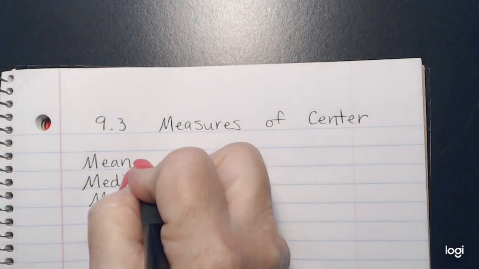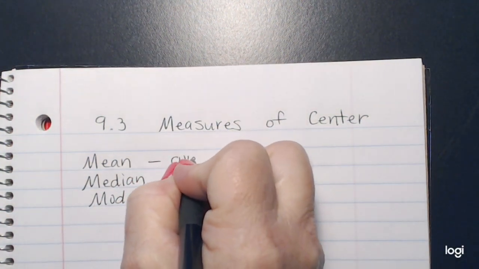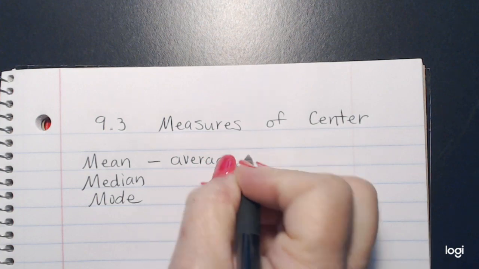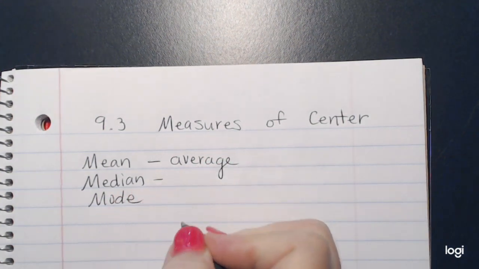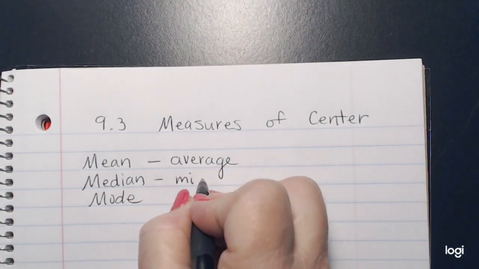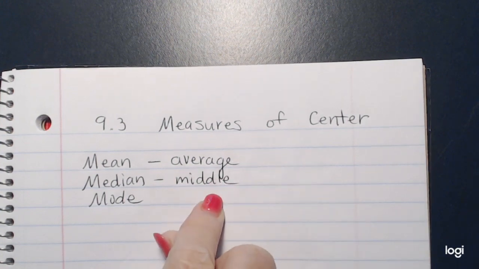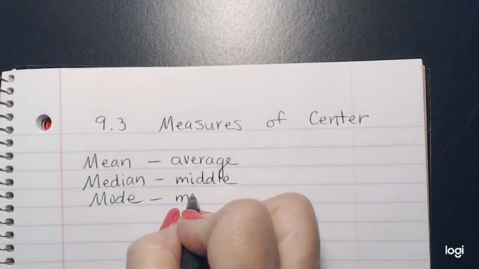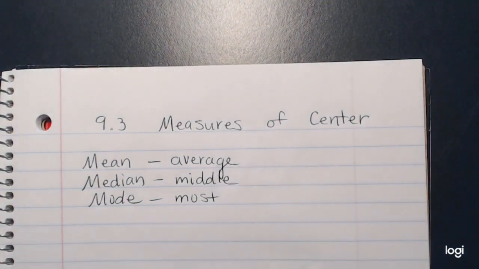So a short definition of the mean would be it's the average. It's where you add them all up and then you divide. The median is known as the middle number once we put them in order, and the mode is the number that's listed the most. So quick short definitions.